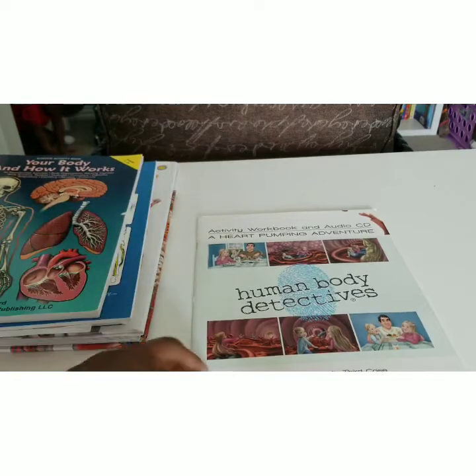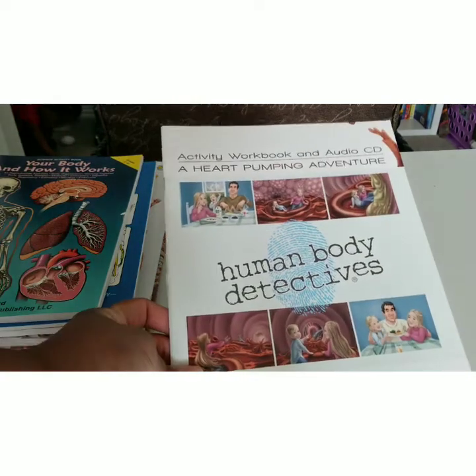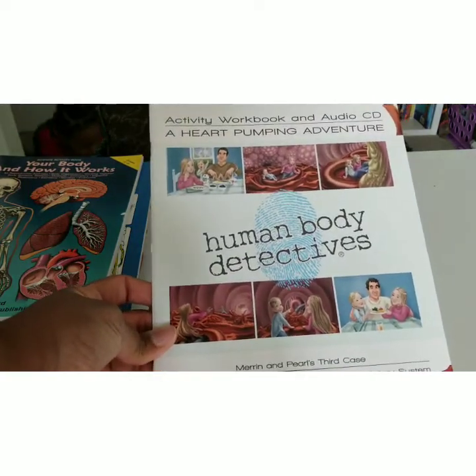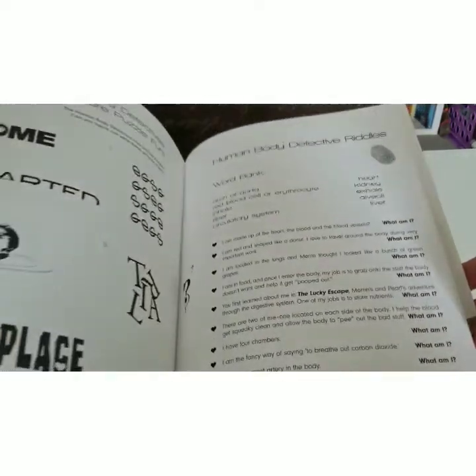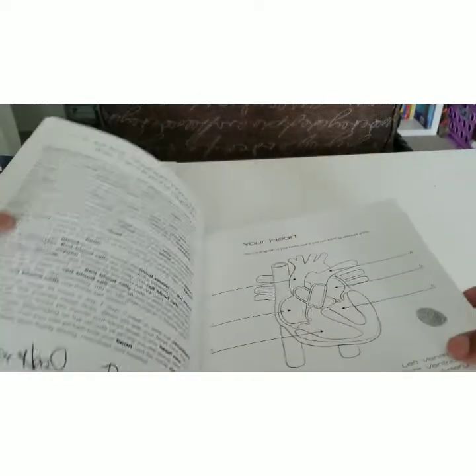Here is the Human Body Detectives cover that I was talking to you about. It comes with a CD or MP3. You listen to it and then you just go through the various activities. Again, it's for lower grades. I would say first, maybe second through fourth.